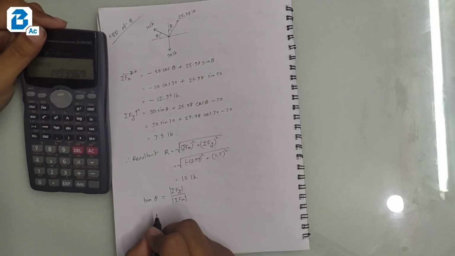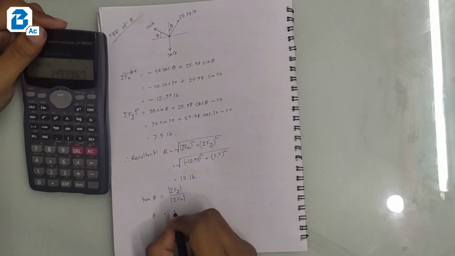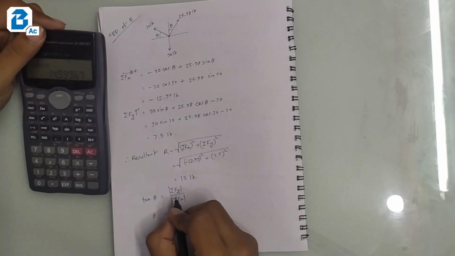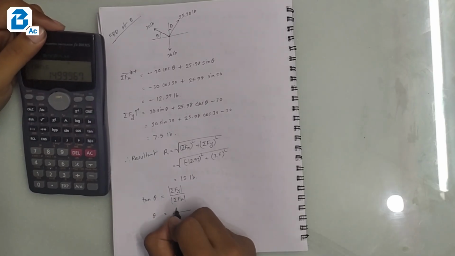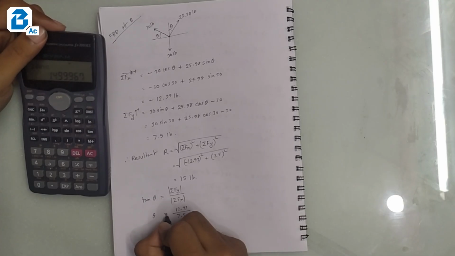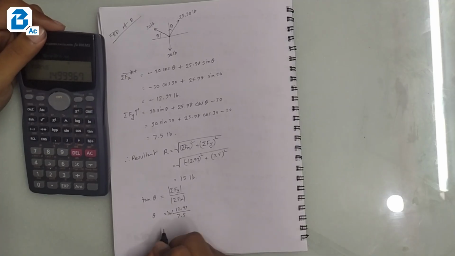Here we get theta equals tan inverse 12.99 by 7.5.